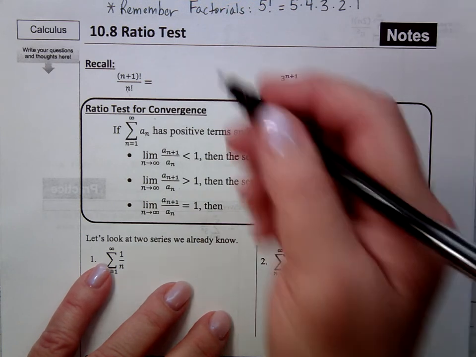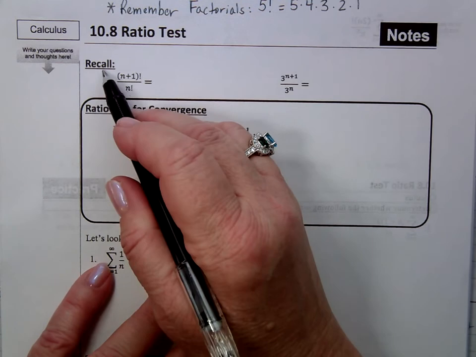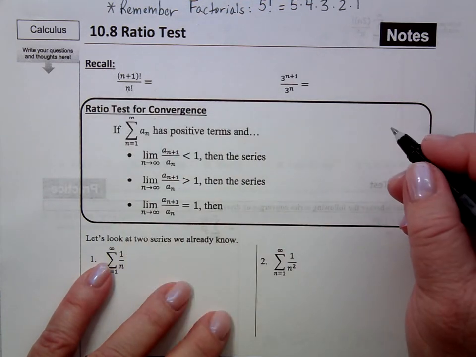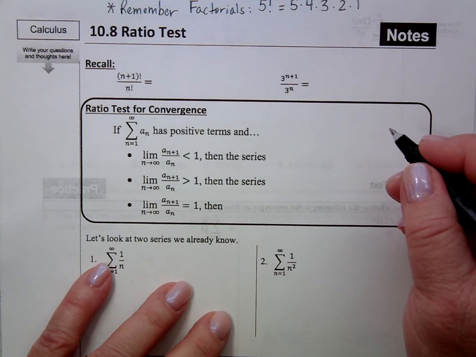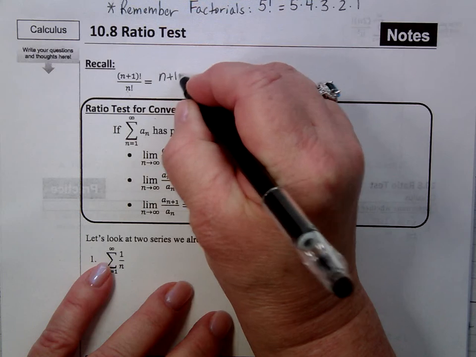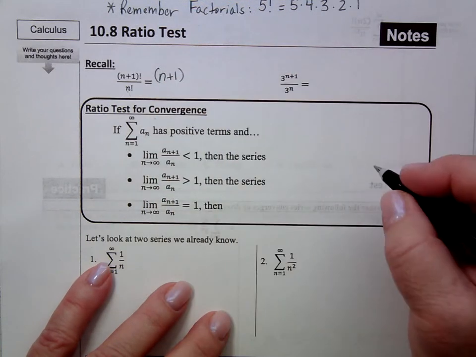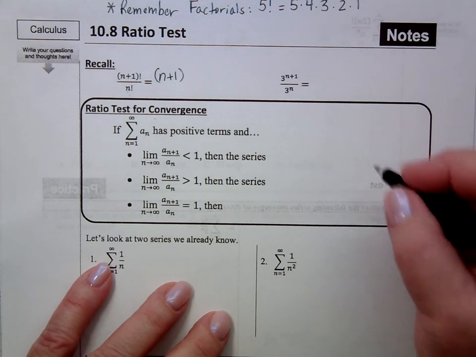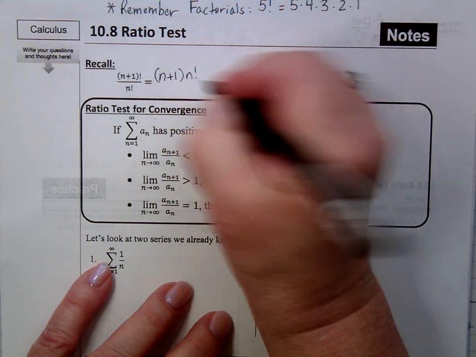So here's some strategies that you will see. These are the recall things. If I have n plus 1 factorial over n factorial, remember how it decreases? If I have n plus 1 as my first term in my factorial, then the next one's going to be 1 less. So n plus 1 minus 1 is n factorial.